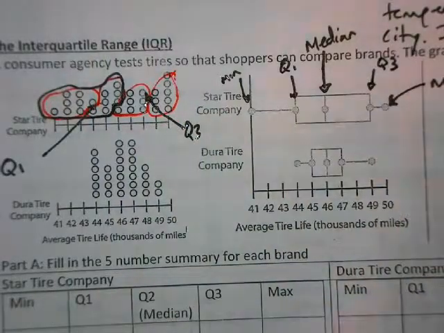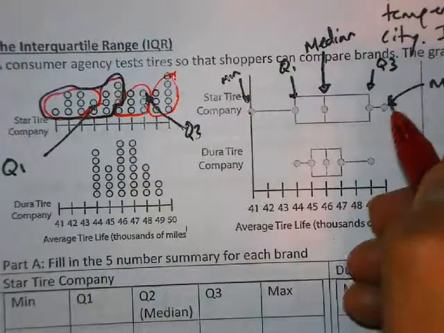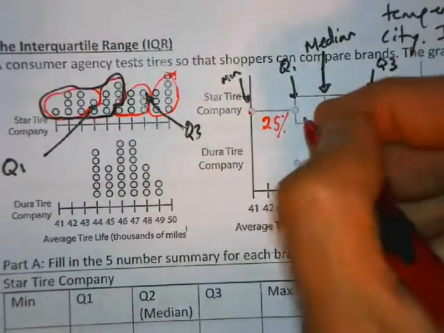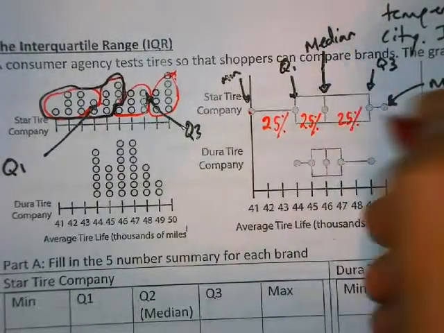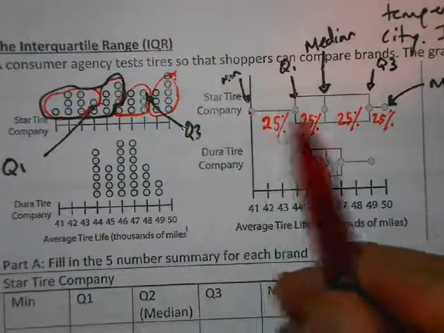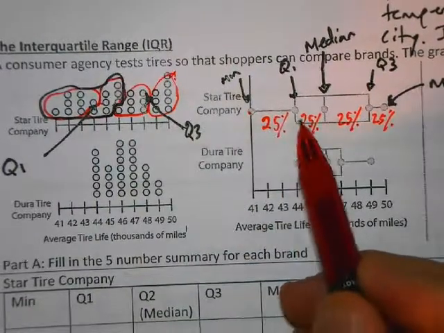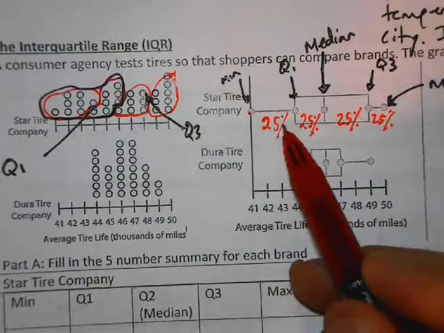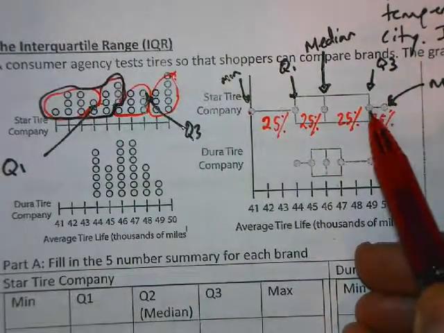And what's really important is that a box plot not only shows us how spread out the data is from the lowest point to the highest point, it shows us how spread out it is for every quarter, or 25%, of the data. So we can see that the middle, or this lower 25%, this 25%, and this 25% are spread out almost equally. They're similarly spread out. But the upper end is really close together.